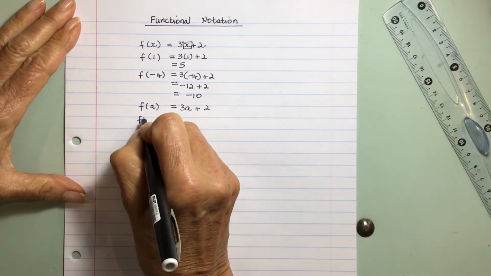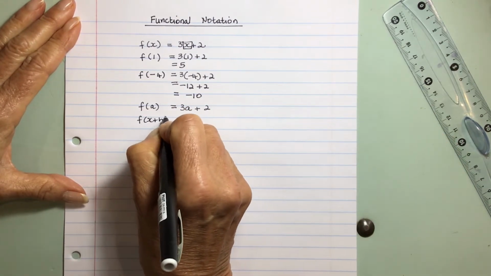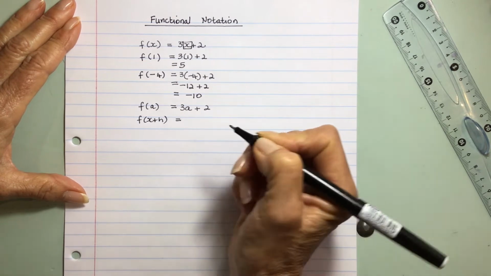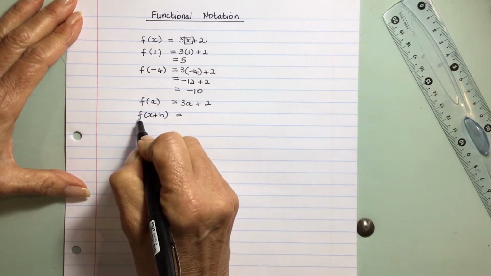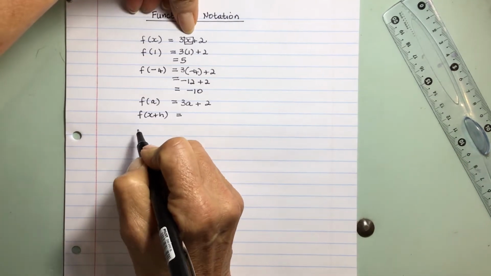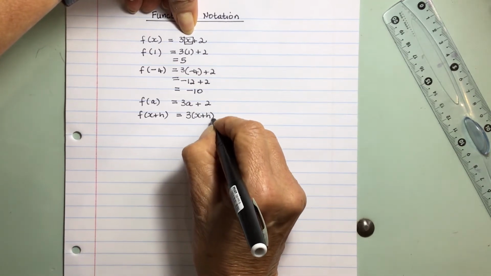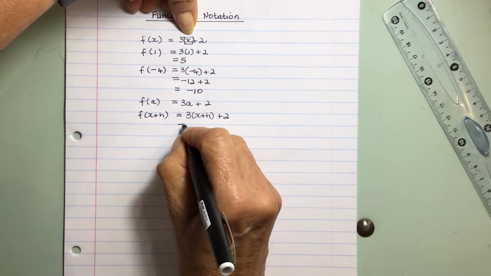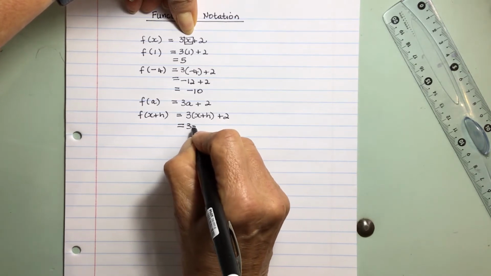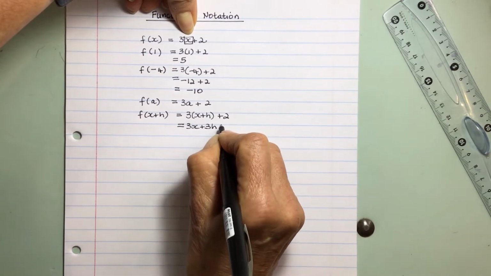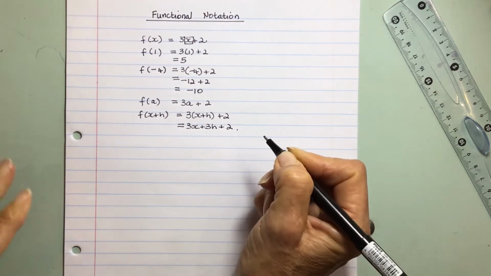And what you're going to have to get really comfortable with is the f of x plus h. So that means in the function f, wherever there's an x, write x plus h. Okay, multiplying in the 3 gives us that.